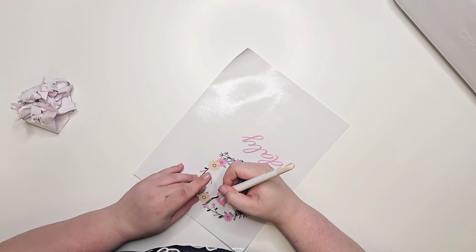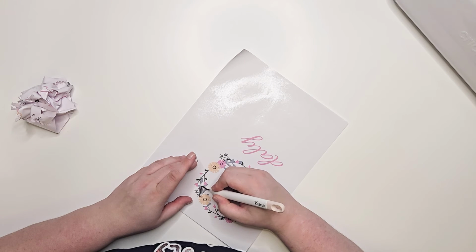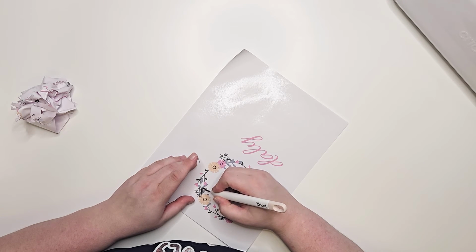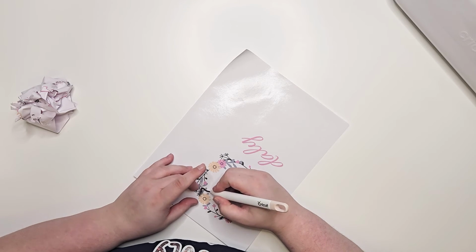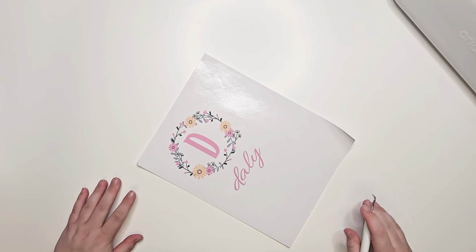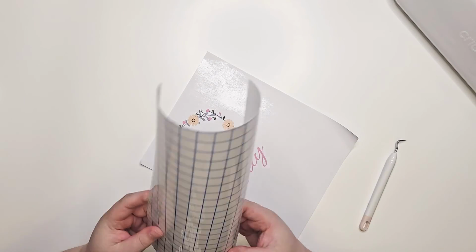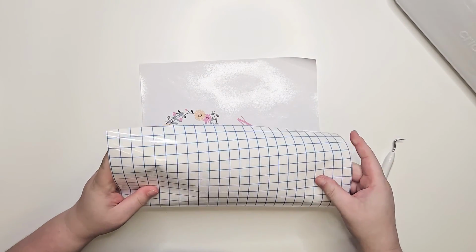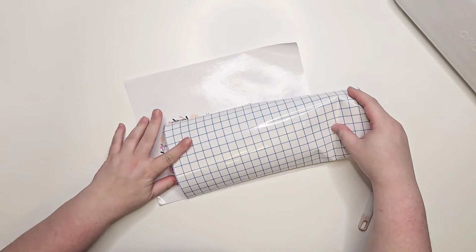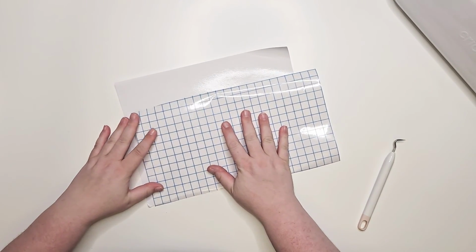So don't be afraid to transfer it and then come back and do what's called reverse weeding. Sometimes it's a little bit easier, and looks kind of messed up. Oh goodness. So I think I got everything weeded out, but time will only tell when I go ahead and transfer this. I think I got this maybe a little bit whiter than I need it to be, but that's okay.